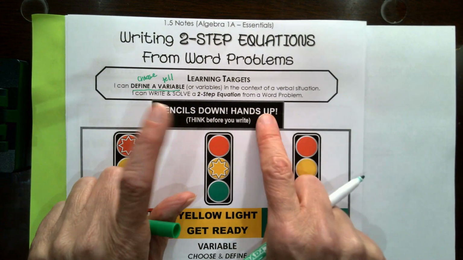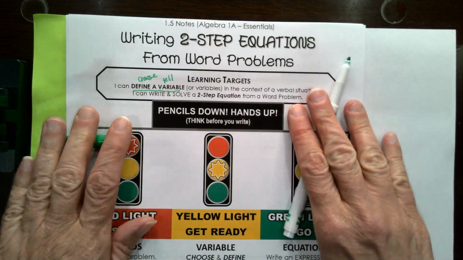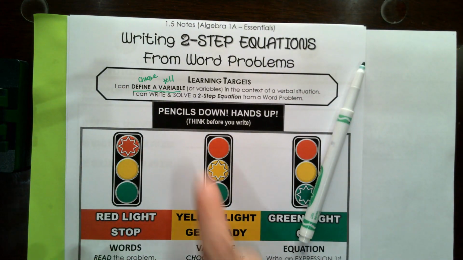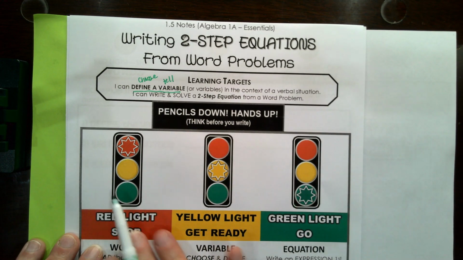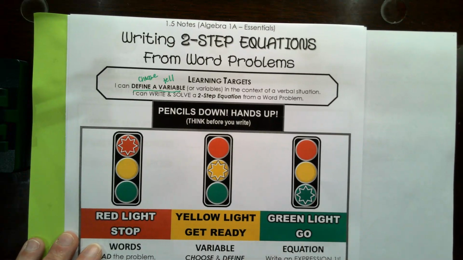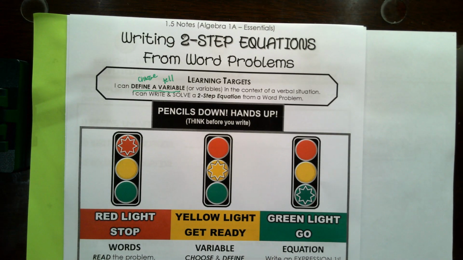So again, Mrs. Bat's rule, we're not going to panic, but we're going to put our pencil down, hands up, and we are going to think before we write. So I've come up with this red light, yellow light, green light analogy to kind of help you think of the steps. And I will tell you straight up, the most important thing you can do is to not panic, take a deep breath, and just take one step at a time.